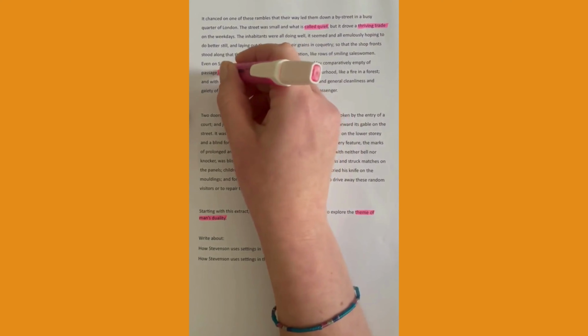opposites. So it chanced on one of these rambles that their way led them down a by street in a busy quarter of London. The street was small and what is called quiet, but it drove a thriving trade. So it's quiet, but it has a thriving trade. The inhabitants were all doing well, it seemed, and all emulously hoping to do better still, and laying out the surplus of their grains in coquetry, so that the shop front stood along that thoroughfare with an air of invitation, like rows of smiling saleswomen. Even on Sunday, when it veiled its more florid charms and lay comparatively empty of passage, the street shone out in contrast to its dingy neighbourhood like a fire in a forest.